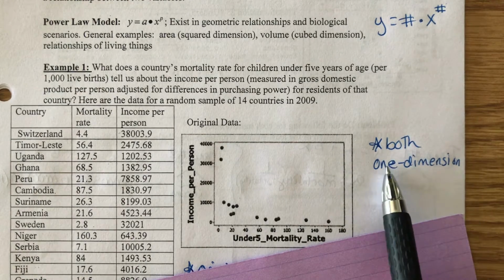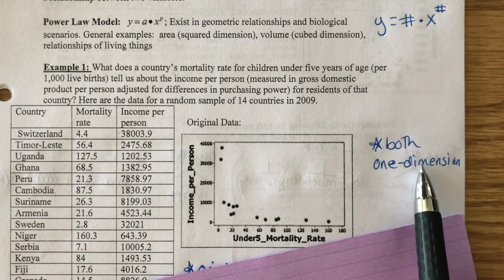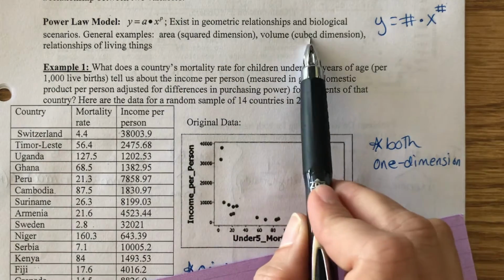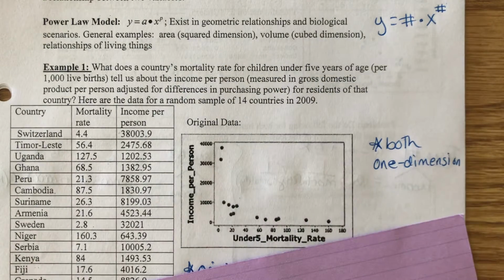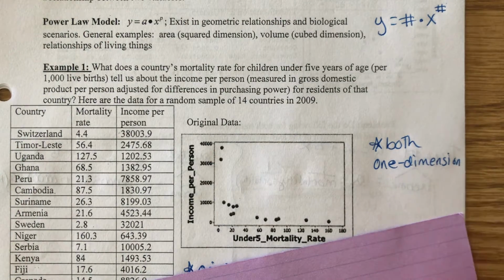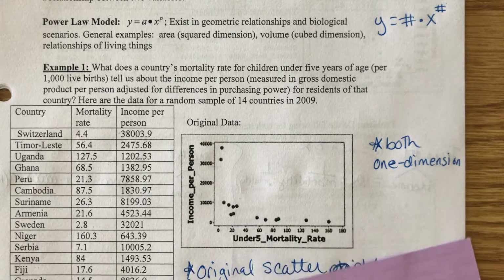One thing that I made a note about is that they're both one dimensional. So it's not like something could be squared with area or cubed with volume. I'll show you those examples in a few moments. But if you've got both one dimension, then how you undo the one dimension is we look through these, right?